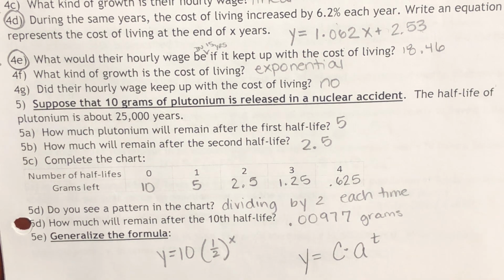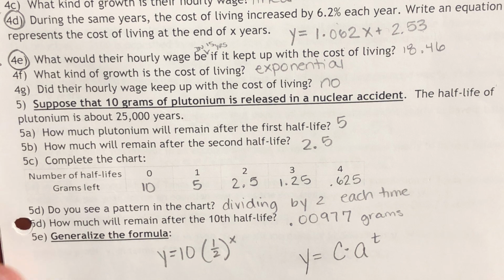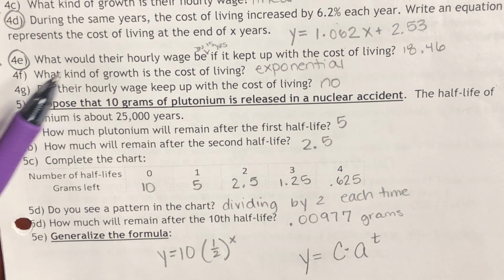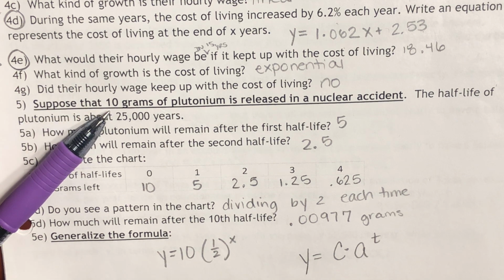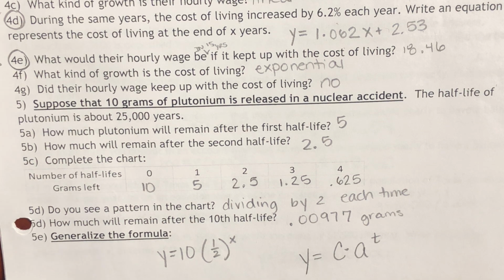So this is very similar to a science type problem. How much plutonium will remain after the first half-life? If we started with 10 grams, and it has a half-life of 25,000 years, how much plutonium will remain after the first half-life?